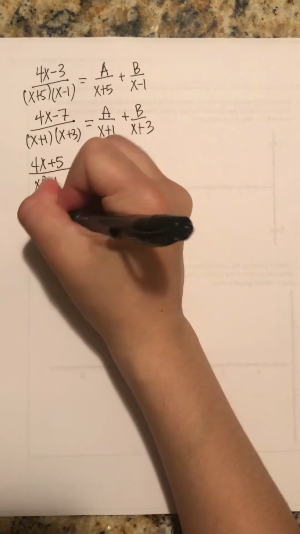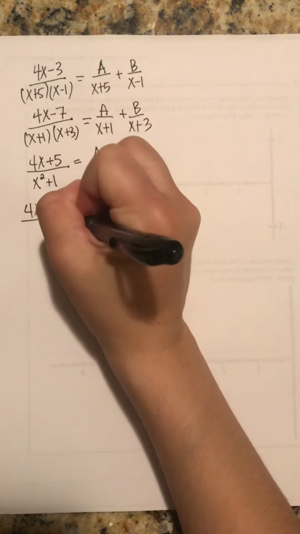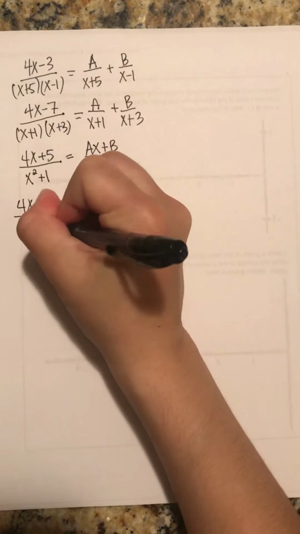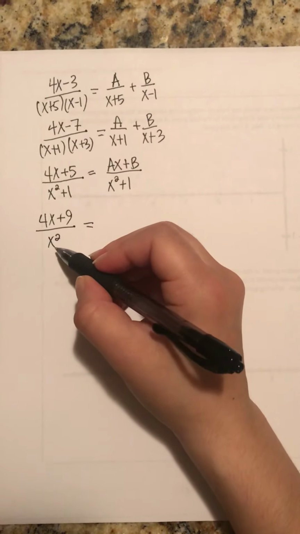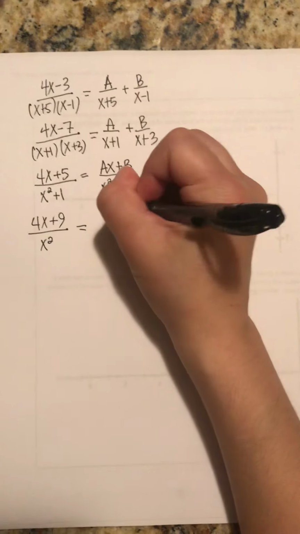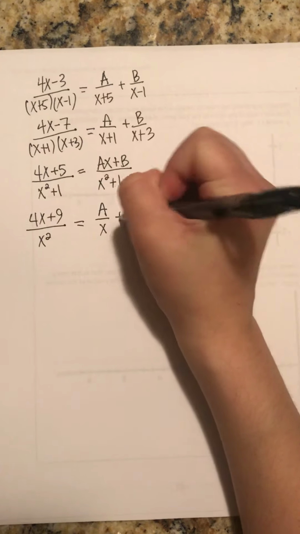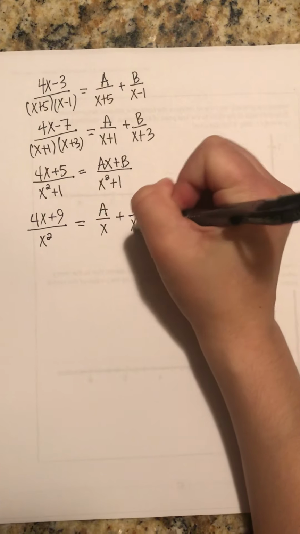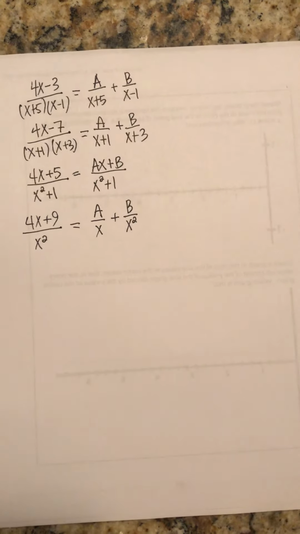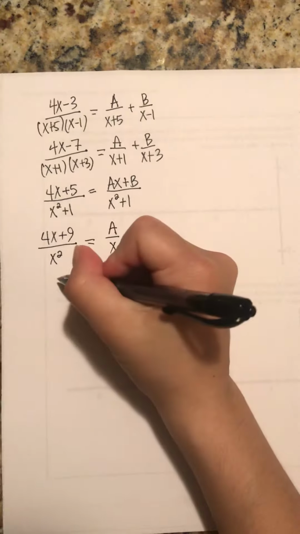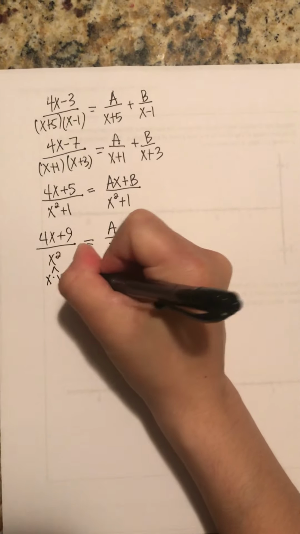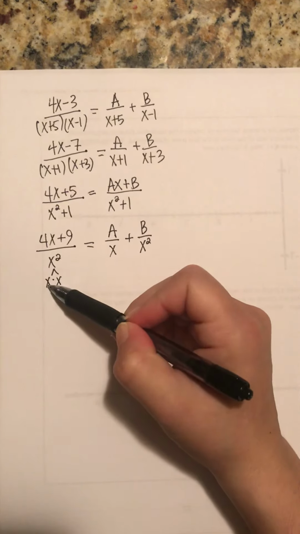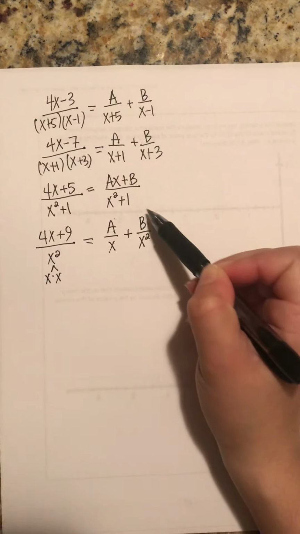So what if I have (4x + 9) over x²? Well, if you notice, we have x² now. We actually are going to write this as A over x plus B over x², okay? And basically what we're looking at is x² is factorable. It's x times x. So that's why we're going to go ahead and leave these as constants on the top.